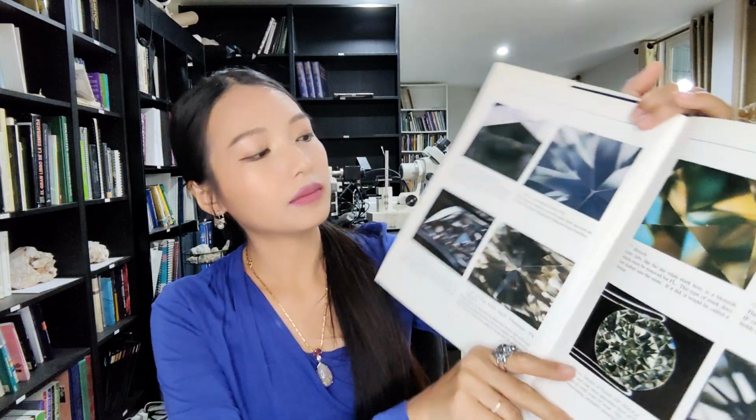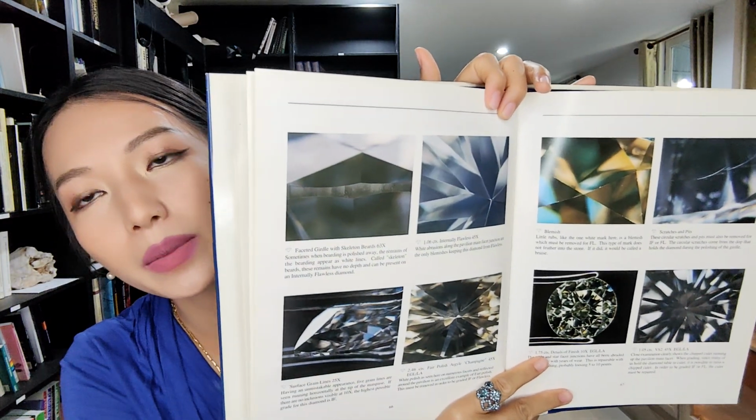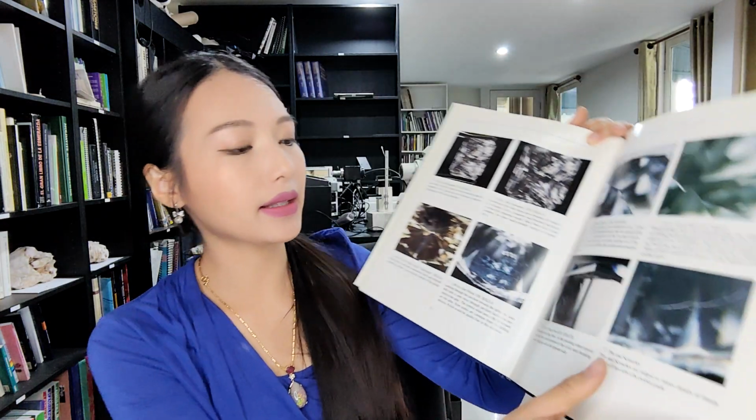And then recutting. Okay, if the inclusion is outside like a blemish, like a scratch, you can remove it. It helps to increase clarity more. And then polish, right? Polish here, many things about how to create a diamond.